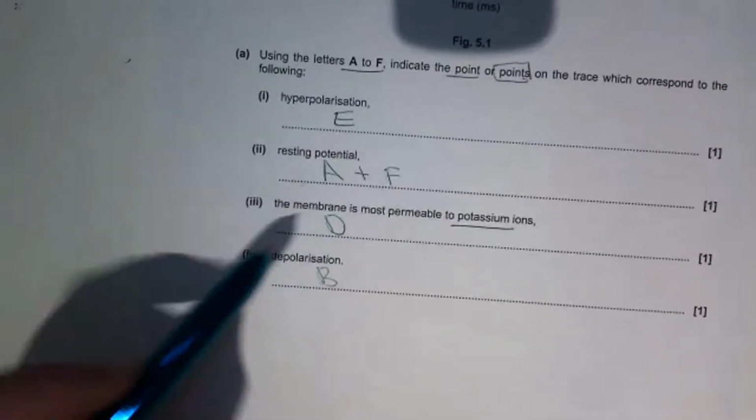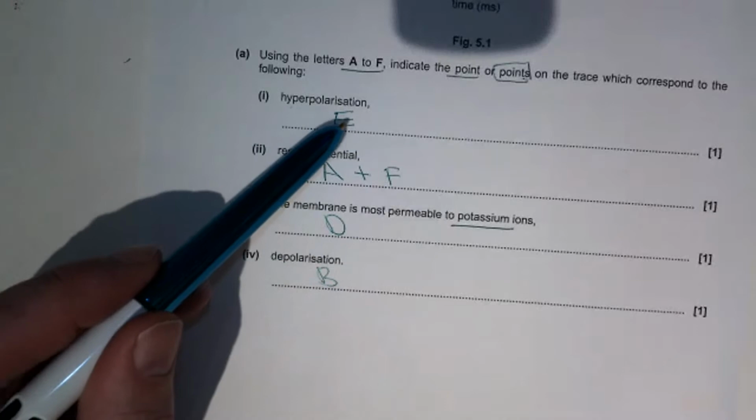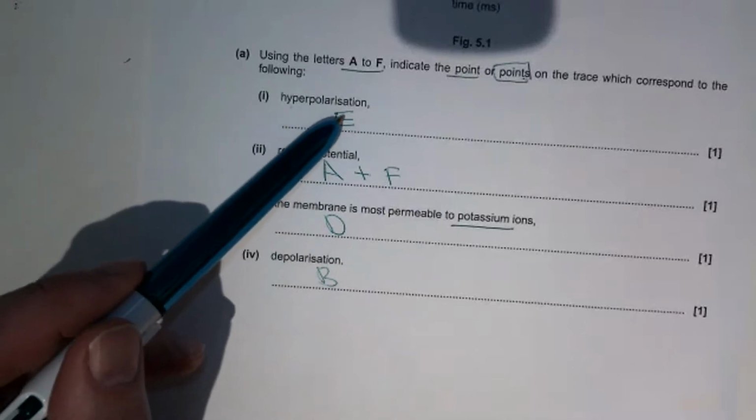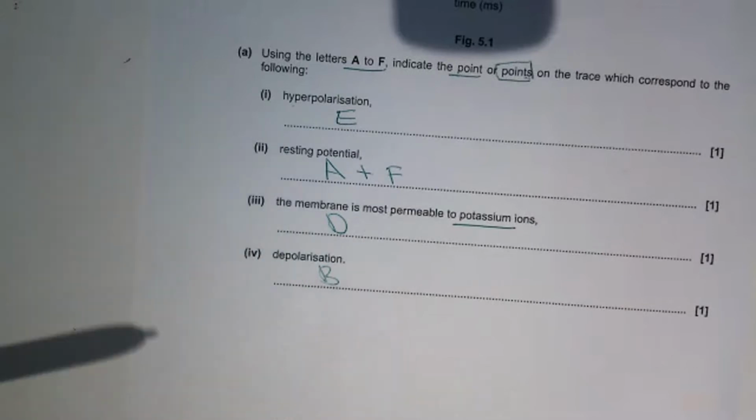Just make sure that you don't write more than one answer unless you're absolutely sure that they're both correct, because if you write an answer that contradicts or is wrong compared to your first answer, you'll get 0 marks. Each of these points are worth 1 mark each.